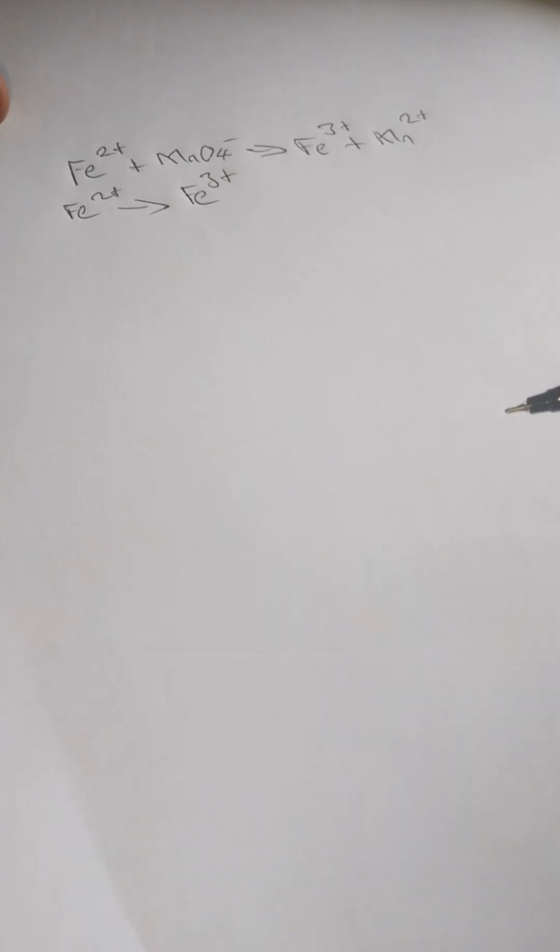We add an electron to the right side, which is negative. Since we have Fe3+ and a negative electron, 3 minus 1 is 2, which means they are equal. So that's our first half reaction.